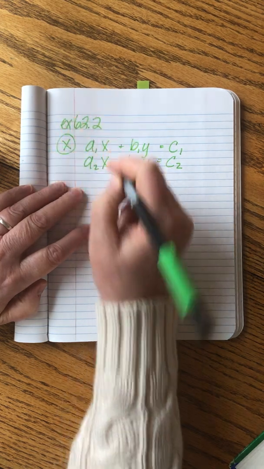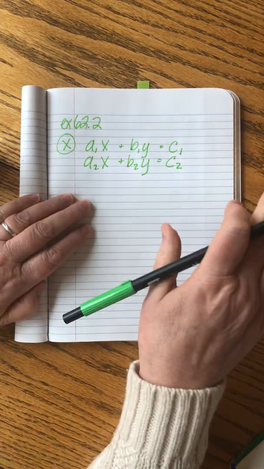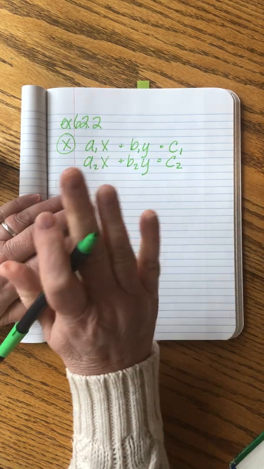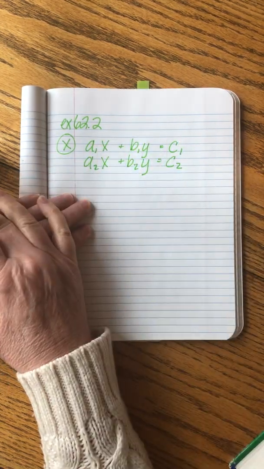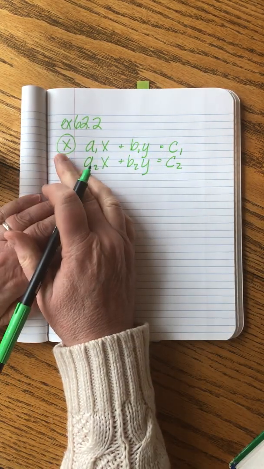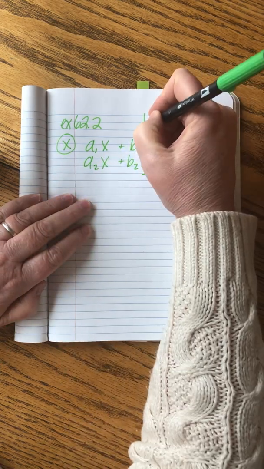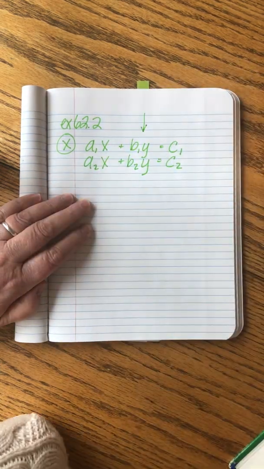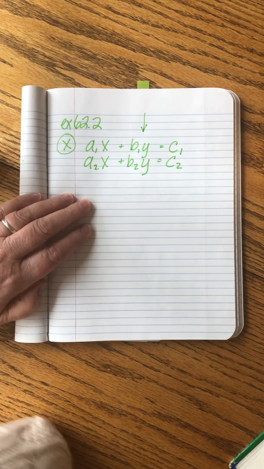So we remember our overall strategy that we're never going to eliminate the A's, B's, and C's. It's either X or Y that we're eliminating. This time we want to solve for X, so that tells us we want to eliminate the Y's, right? Simple decision.